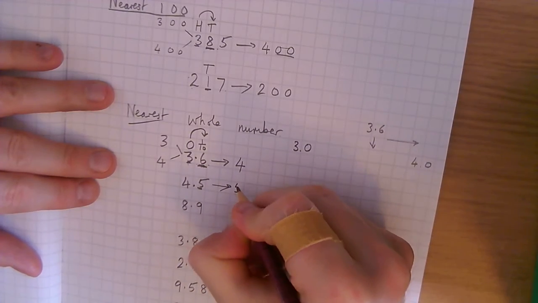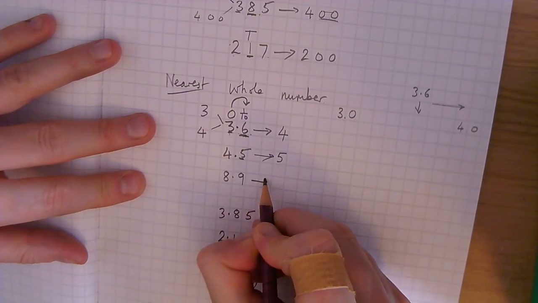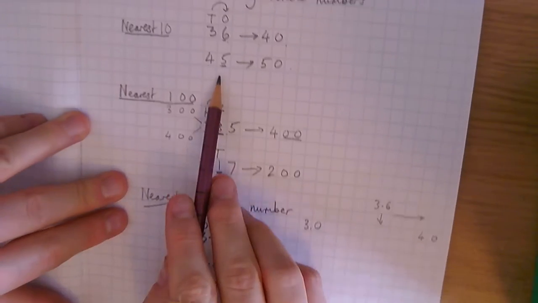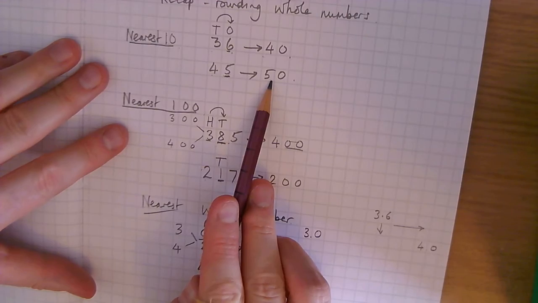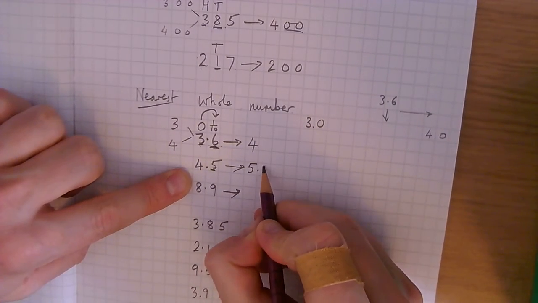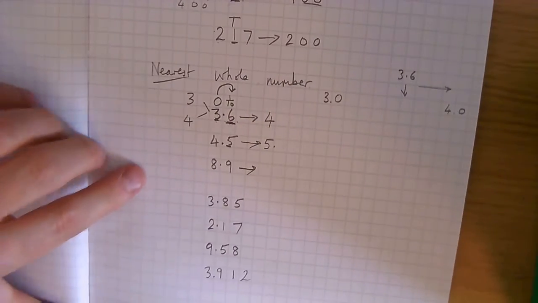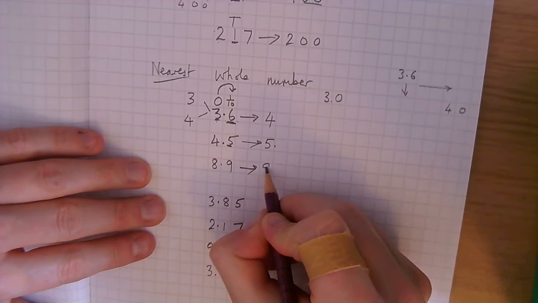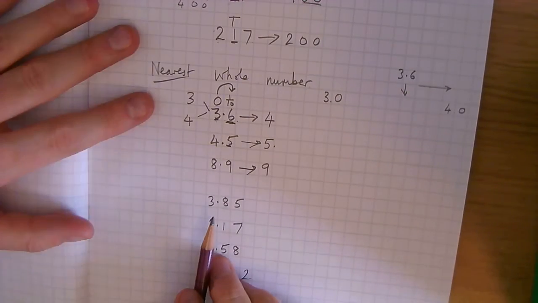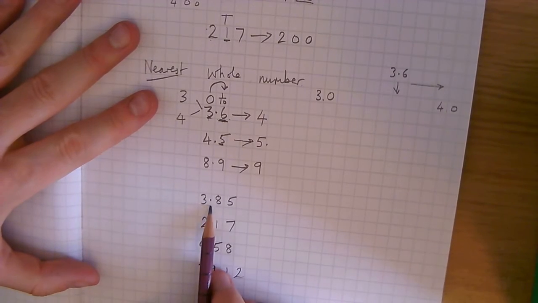So we round up to 5. 8.9, just like we did here. Actually, just before we move on, 45 was 50, and the same way that 4.5 becomes 5.0, which is 5. And then this one will be 9. And then when we did 385, round to the nearest 100, it's 400.